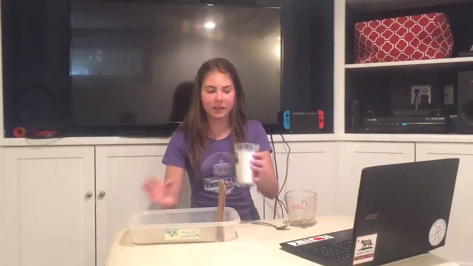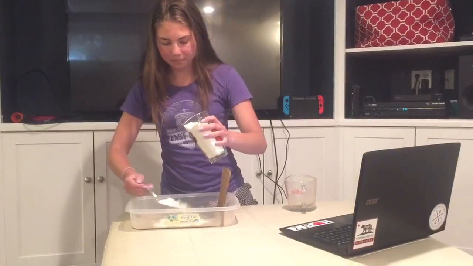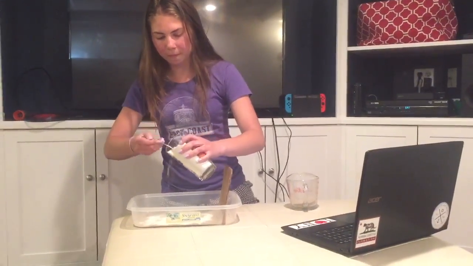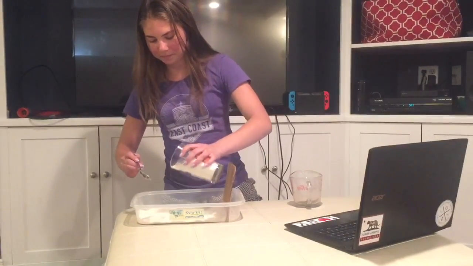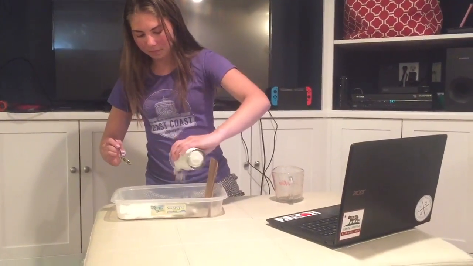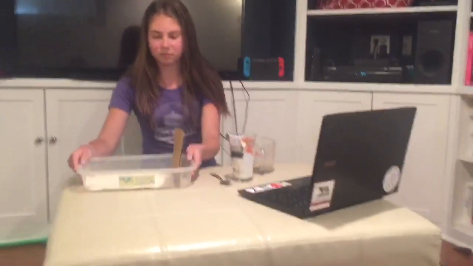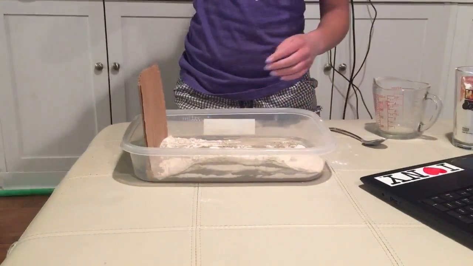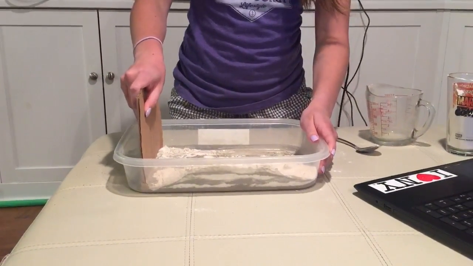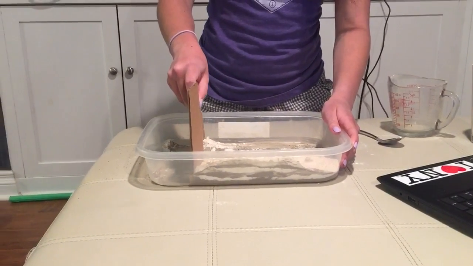Okay, stop. Now, on top of the layer of sand, you're going to add one layer of flour. Okay, now you can see that you have layers of sand and flour. So what you're going to do is drag your cardboard along the base of your box slowly until it's about halfway through.